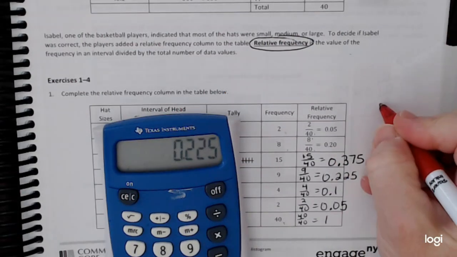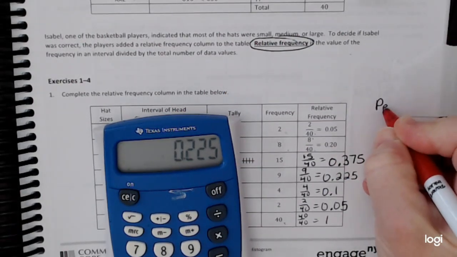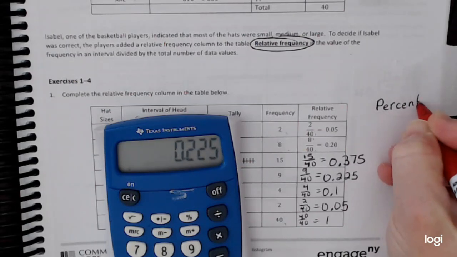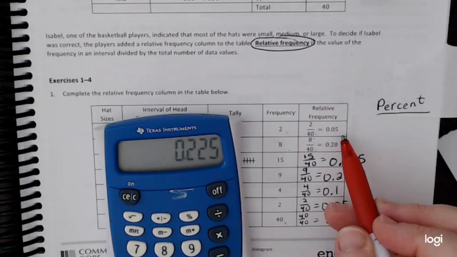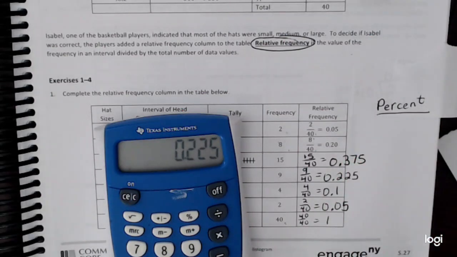What I'd like for you to do to kind of save us some time on the next page is go ahead and we're going to add way over here on the side, we're going to change these to a percent. We talked about percent when we were back at school and how we can change a decimal to a percent. Some of you might remember the quick and easy way to change a decimal to a percent.